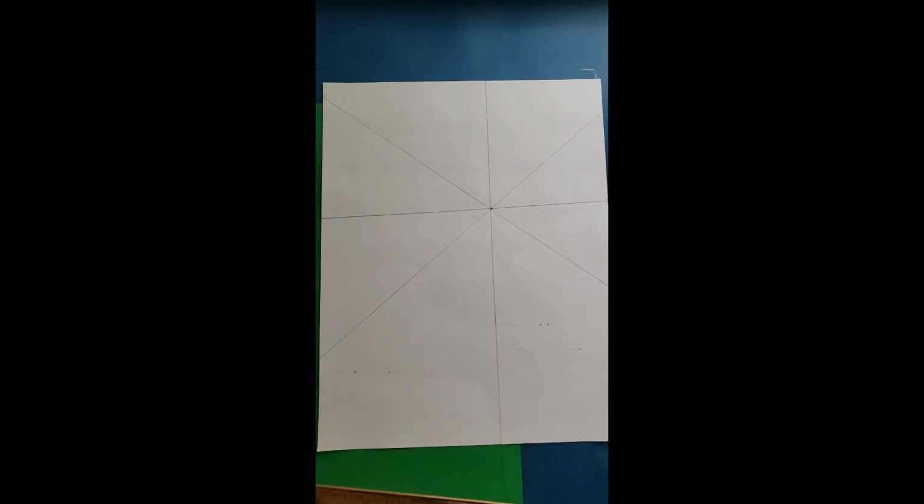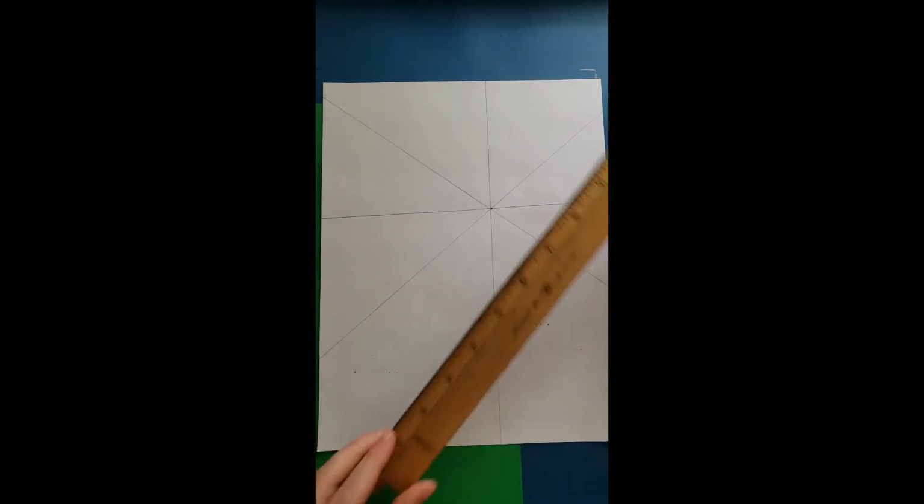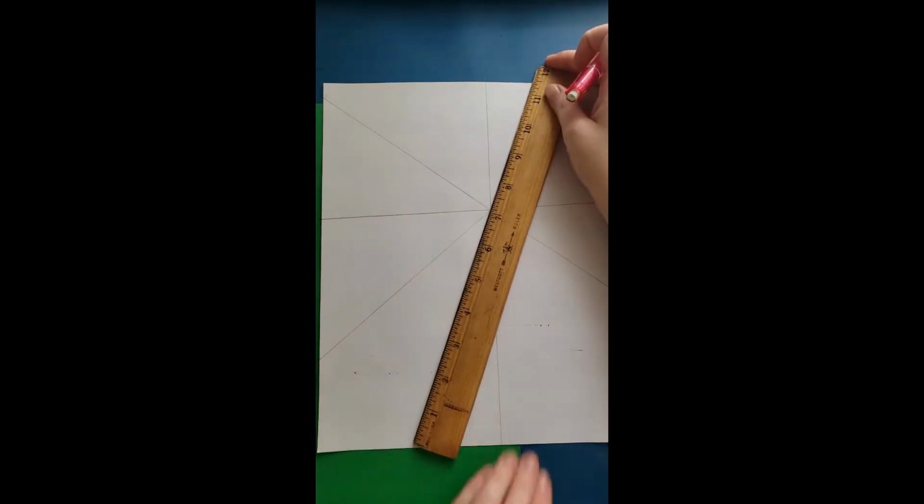And just as you work through this, double check, count up your sections, make sure that you have 12.